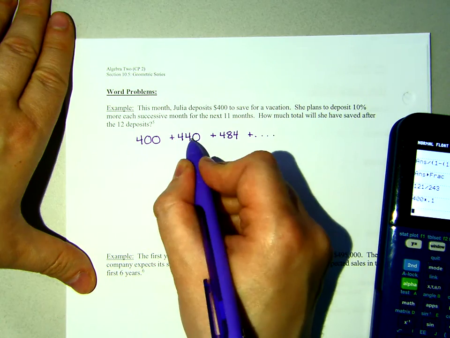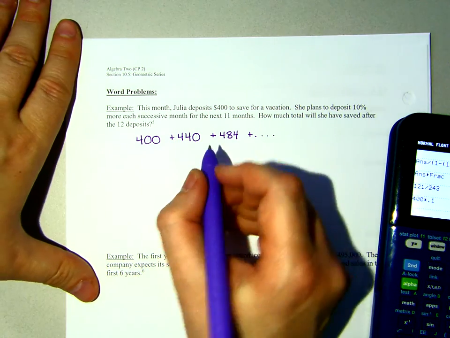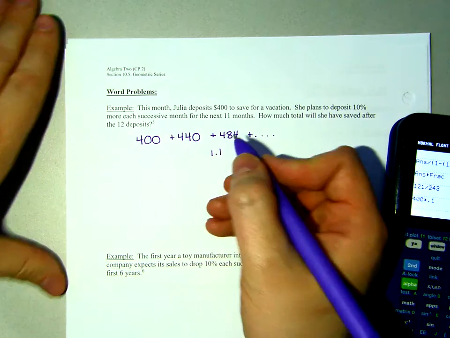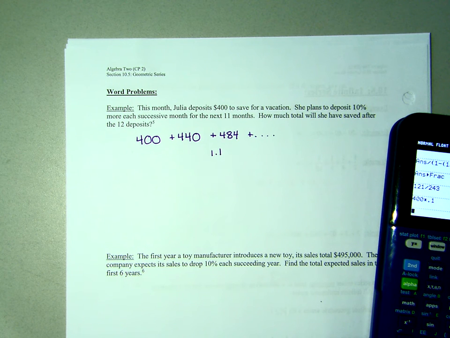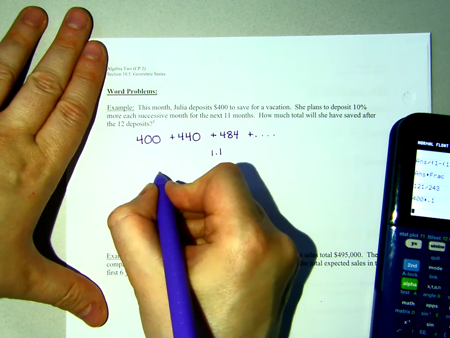What is 484 divided by 110? Which I think makes some sense if she's depositing an extra 10% every month, which means every month she's really depositing 110% of what she deposited the previous month. So we can go use our formula.